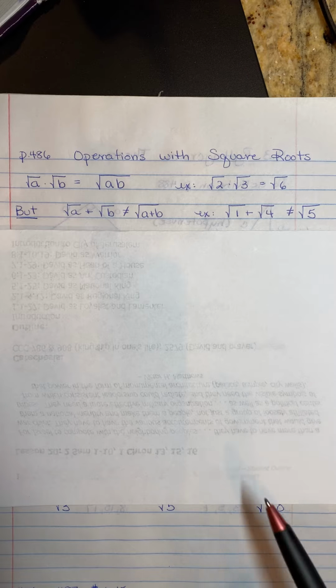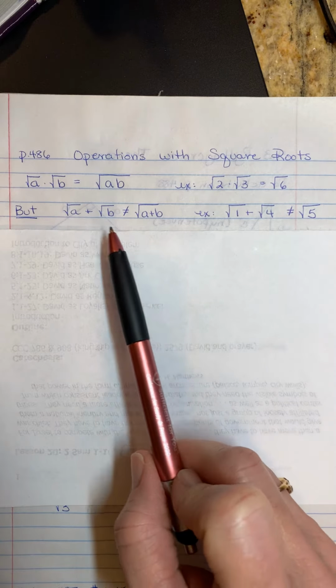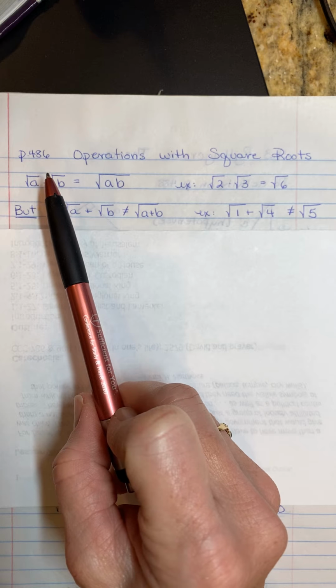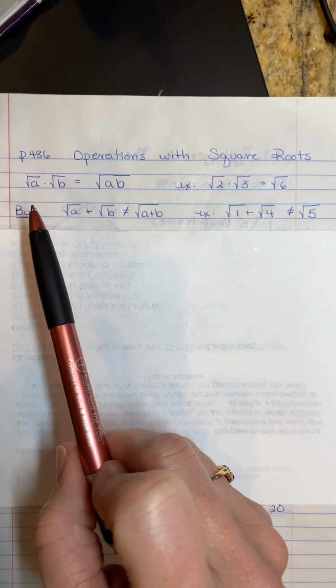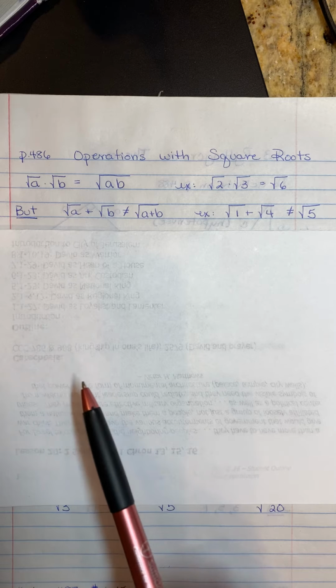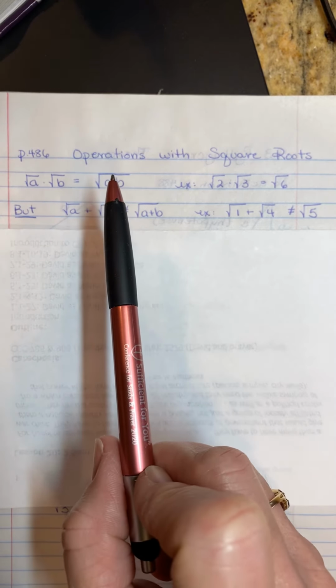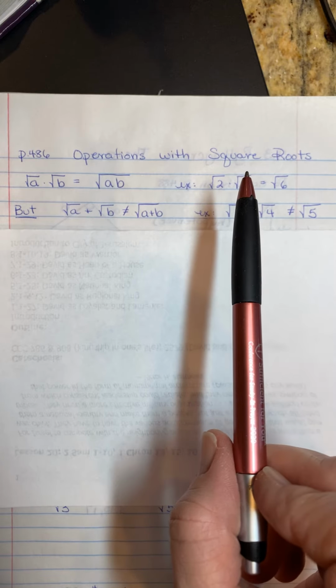Okay, so this is not a new section in our book. It's actually on page 486 if you'd like to look at that. Almost all of the examples I'm doing are from the book. We're going to talk more about operations with square roots.